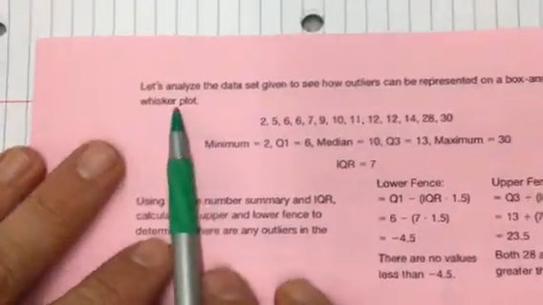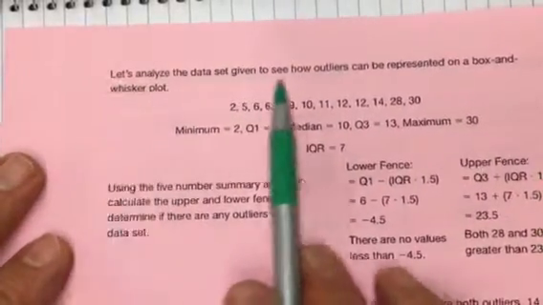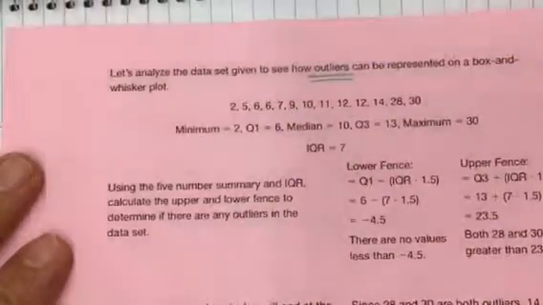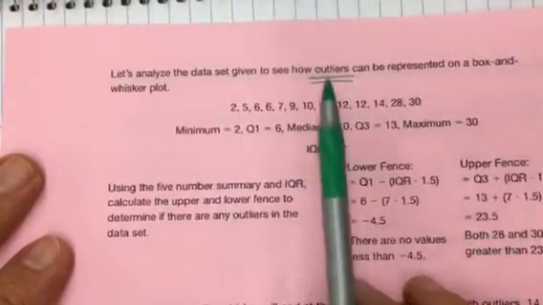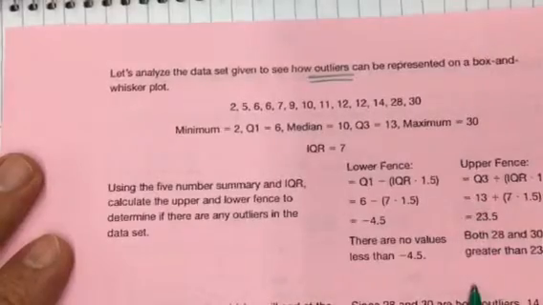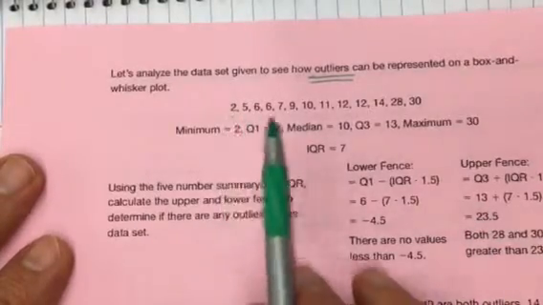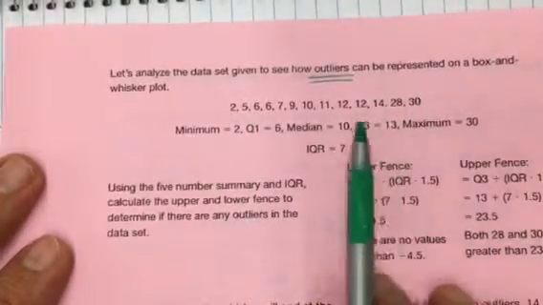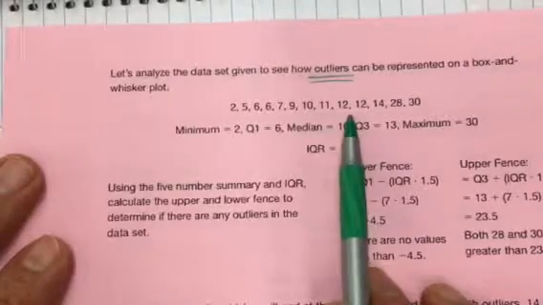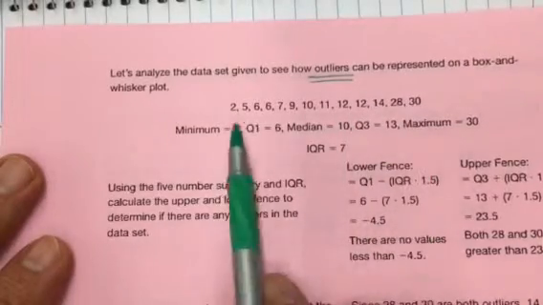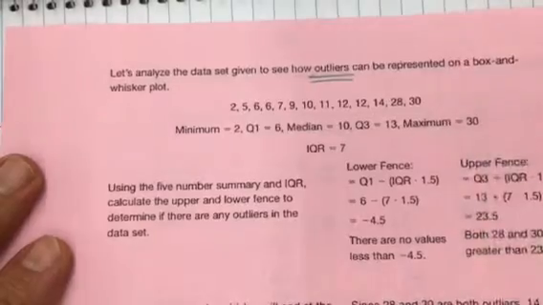Now, we've got an example here that we can use. We're going to be talking about outliers. In order to find an outlier, we have to do all this other work first, and then we find them. Okay, so we have this data here. I have another video which shows how to use Desmos to put data in to find these 5 numbers.